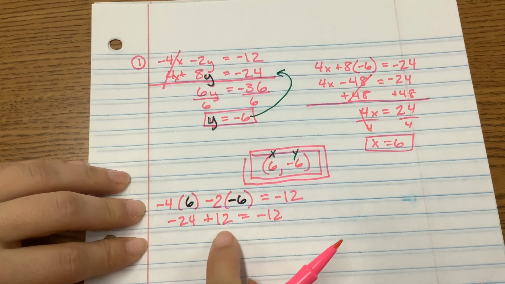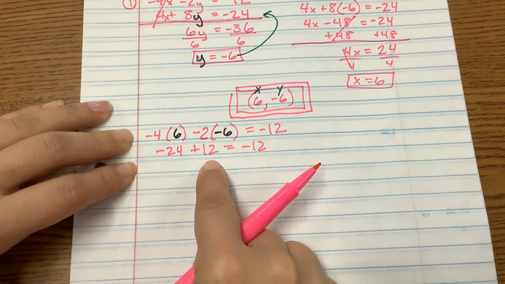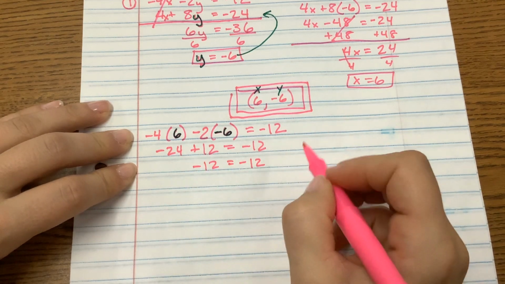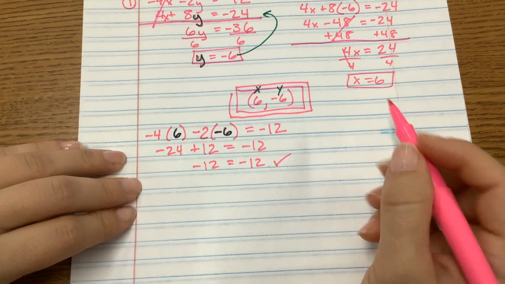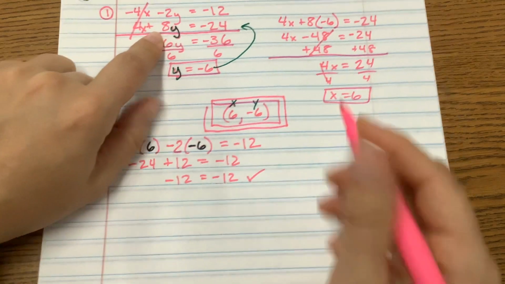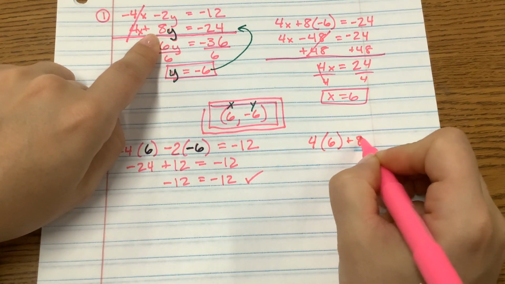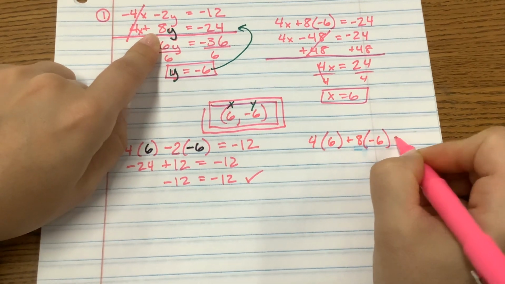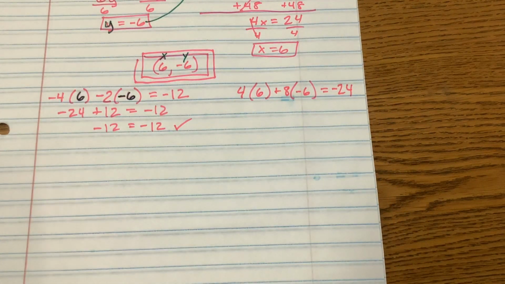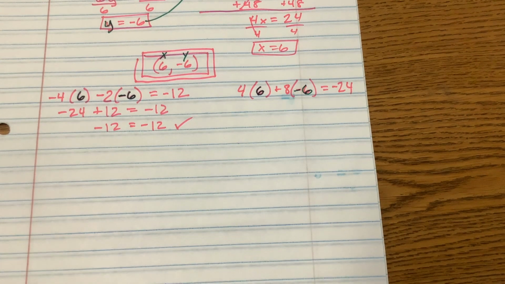What's negative 24 plus 12? Does negative 12 equal negative 12? Yes, it does. So it checks. Now we have to test it for the second equation because it has to work for both. So now it's 4 times 6 plus 8 times negative 6 equals negative 24. And so now I replaced the x and the y with 6 and negative 6.